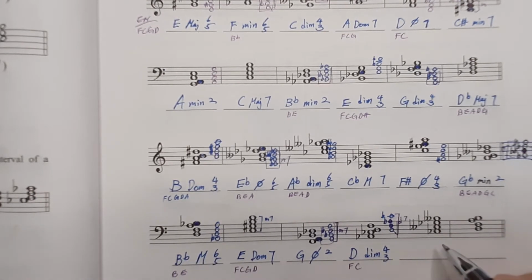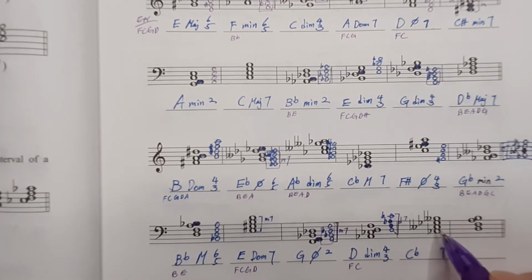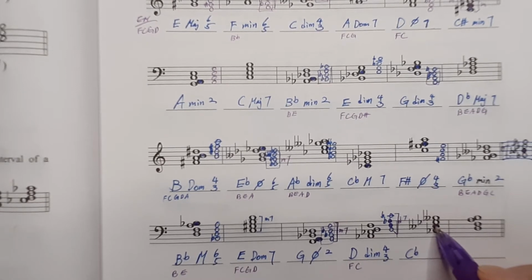Okay, let's do the last two. Now we have C flat, E double flat, G flat, and B double flat. Okay, it's a C flat root position, right? Now what do you have in the key of C flat major? Everything, all 7 flats. But look at the middle one. It's lowered again, right? Okay, so it's a minor.